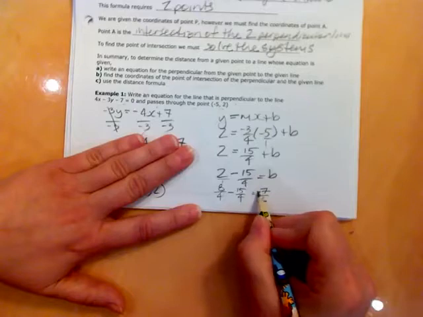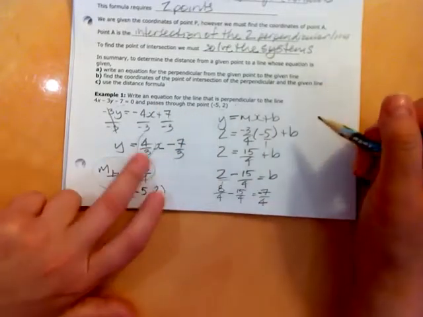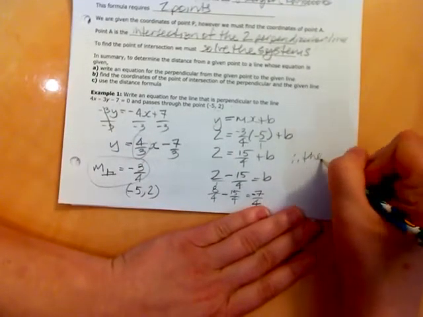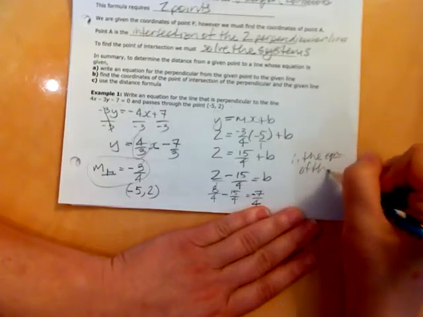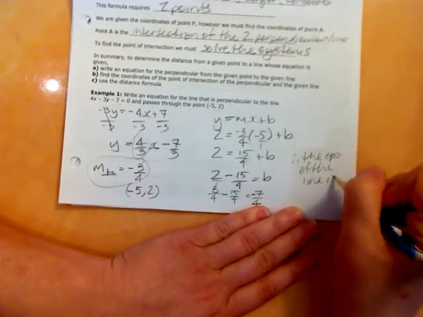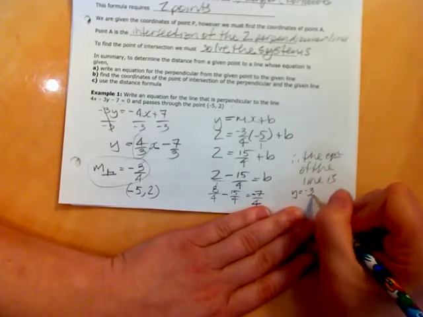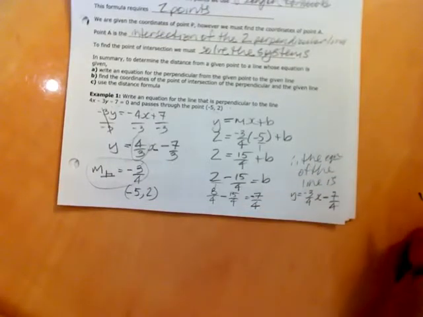Oops, negative 7 over 4. So write an equation for the line that's perpendicular to that and goes through that point. Therefore, the equation of the line is y equals, our slope was negative 3 over 4, and our y-intercept is negative 7 over 4.